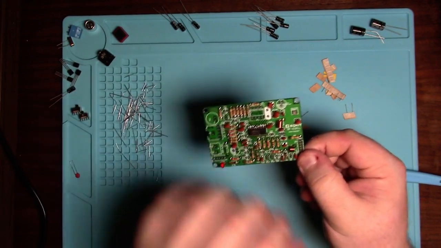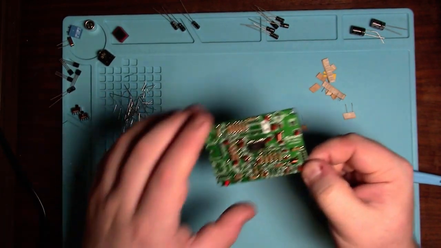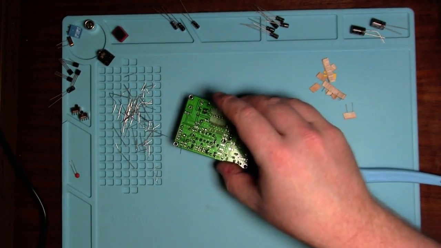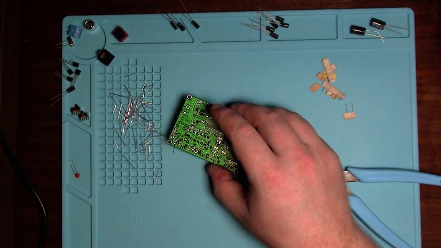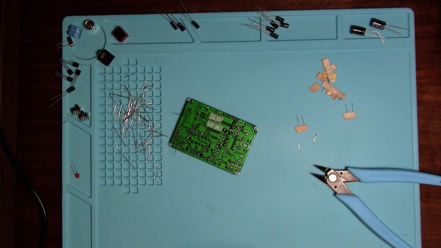Uh-oh. I'm missing a capacitor. That's not good. I am missing the 3 picofarad capacitor. Where could it have gone?